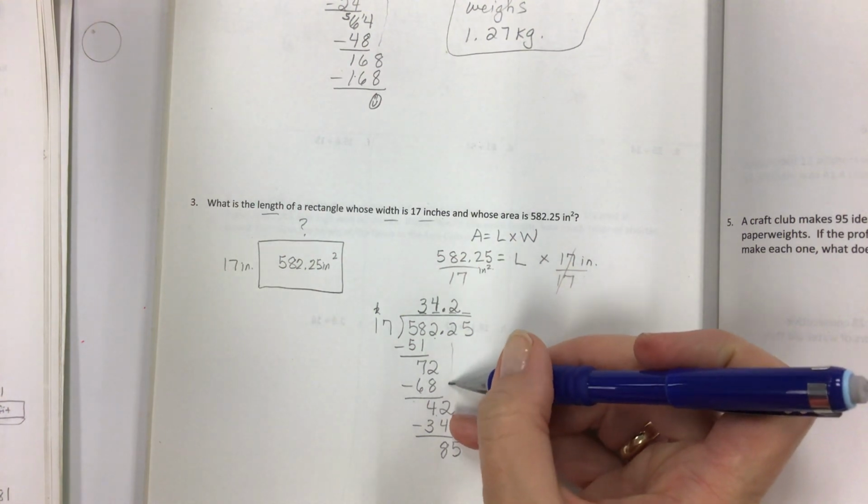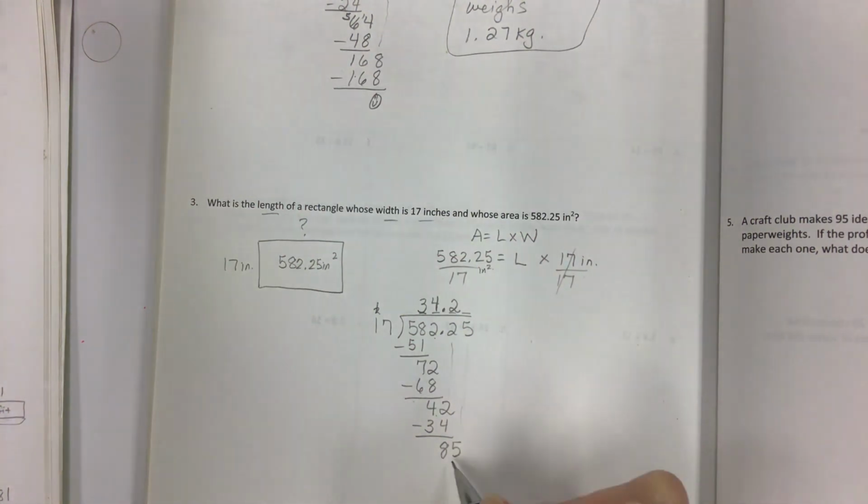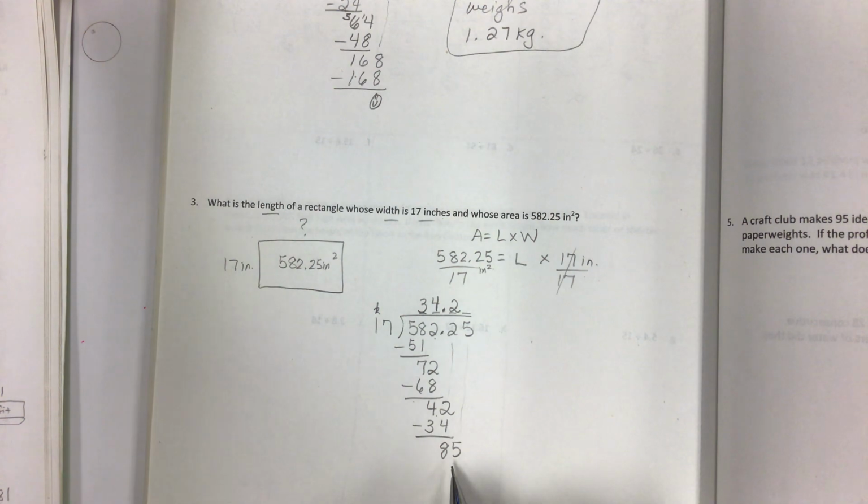And I'll have kids that'll do like the little signs. You can do that if it helps you organize your digits. And then we have 85 divided by 17.